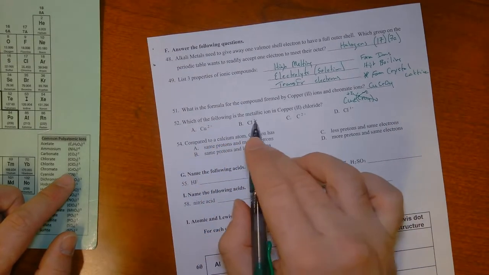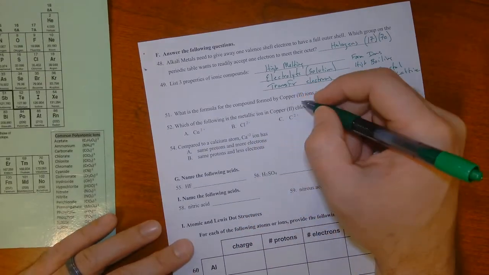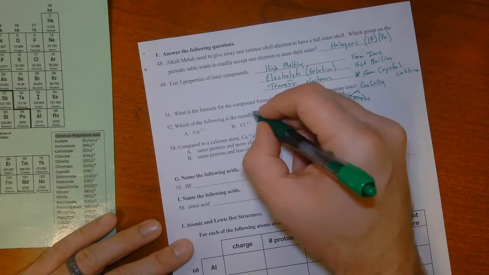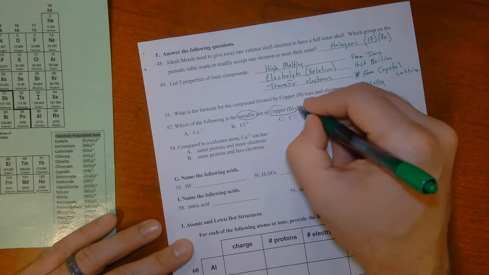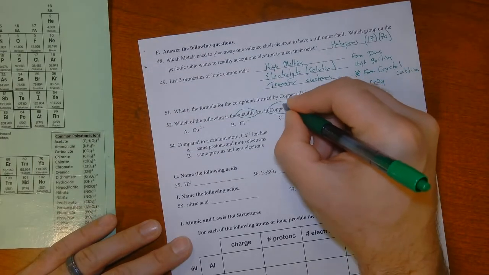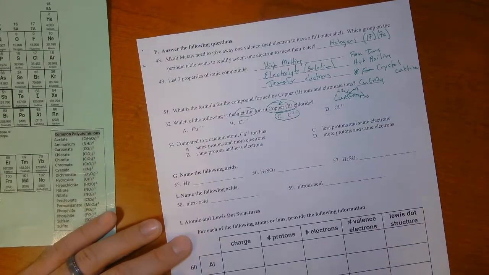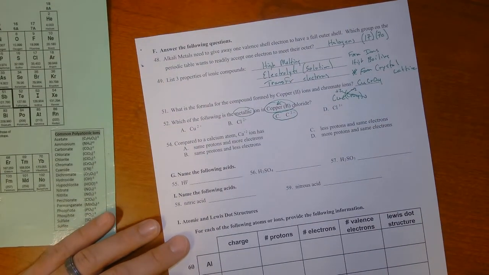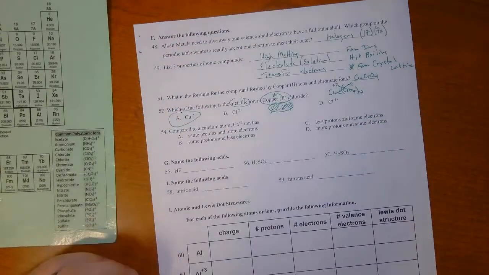Which of the following is the metallic ion in copper 2 chloride? So which of the following is the metallic, so metal, the cation, in copper 2 chloride. So copper 2 is going to be your metal. This Roman numeral tells me the charge on copper, so this is going to be copper 2, the +2. Oh, no, that's carbon. Copper's over here. There we go.